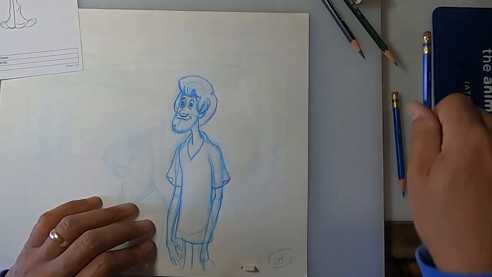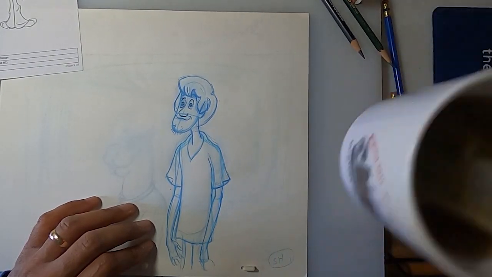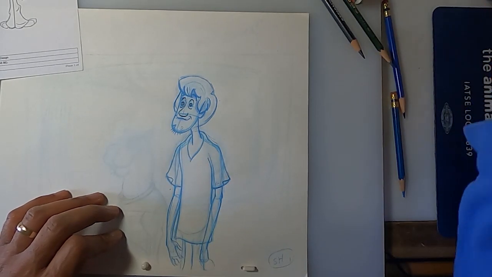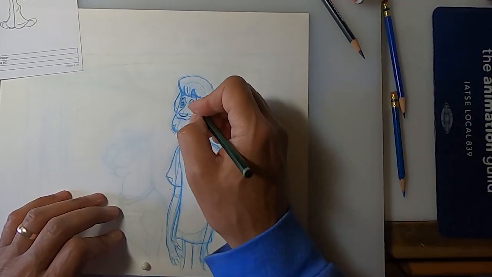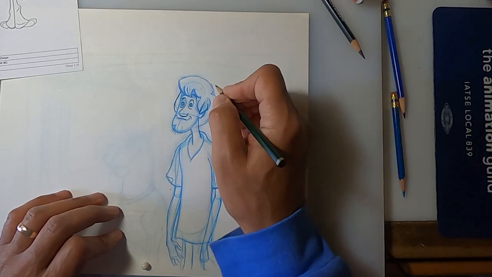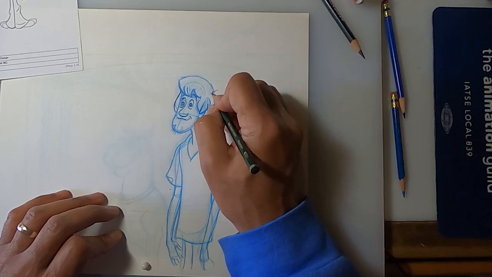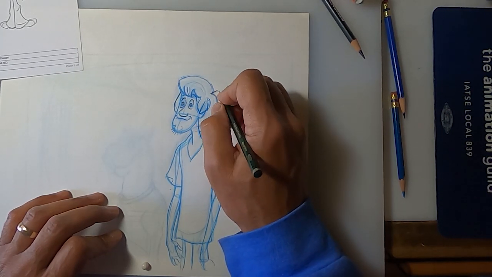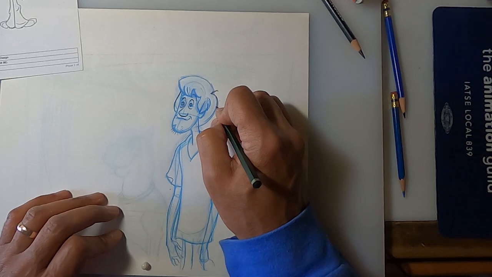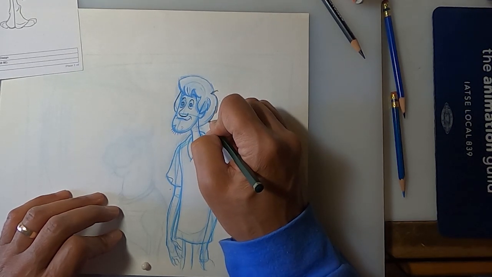So there's a drawing of Shaggy. And that's more or less ready to go to an animator. Piece of hair sticking up like that. And his hair comes down like this, up, down around here, up.